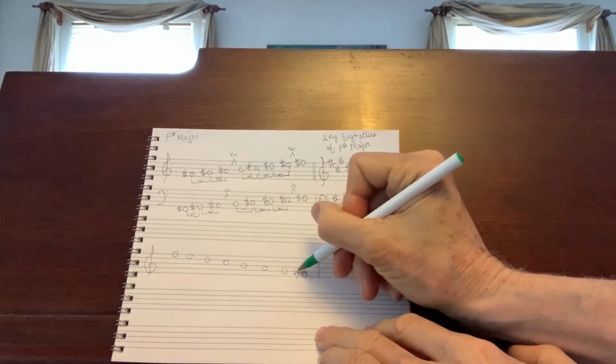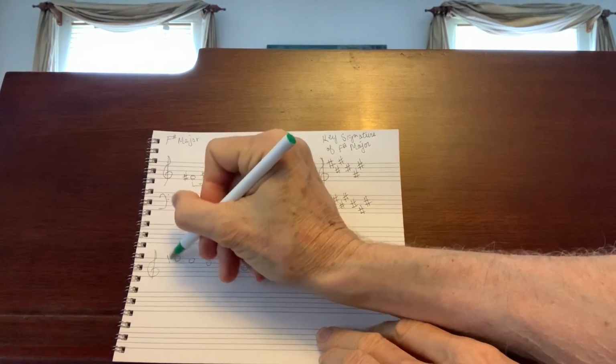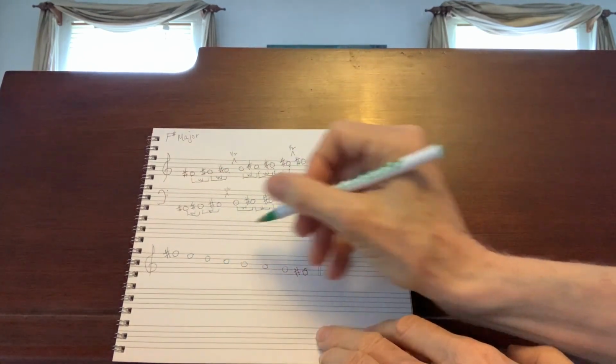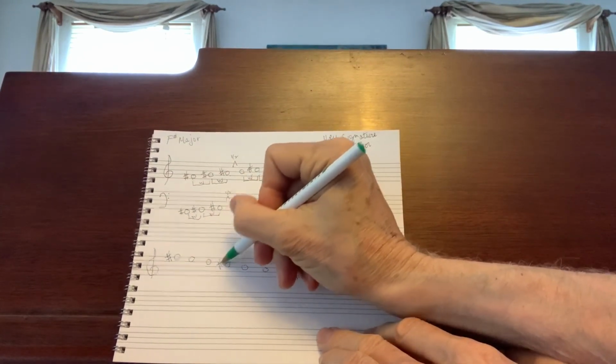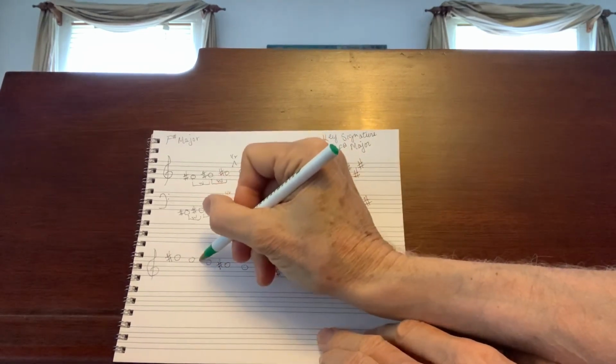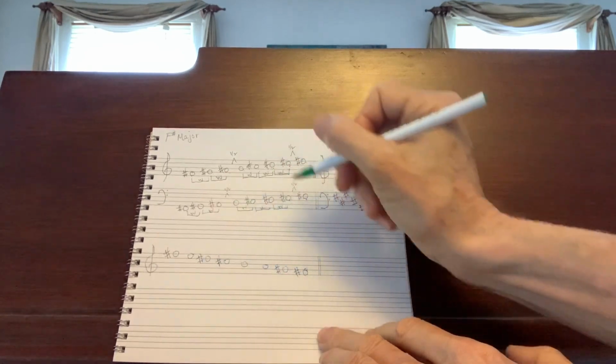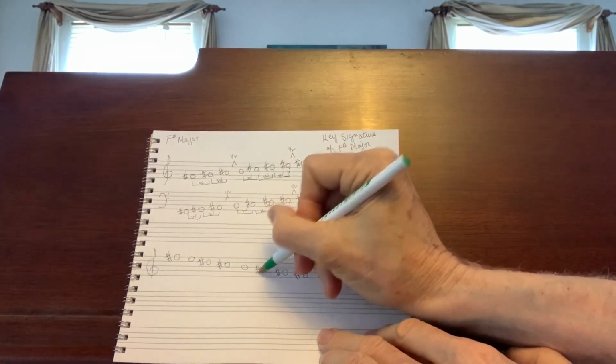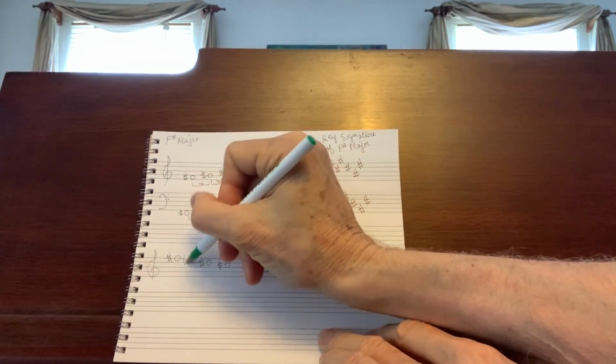So F sharps, 2 F sharps. Then we have F sharp, C sharp, G sharp, D sharp, A sharp, E sharp.